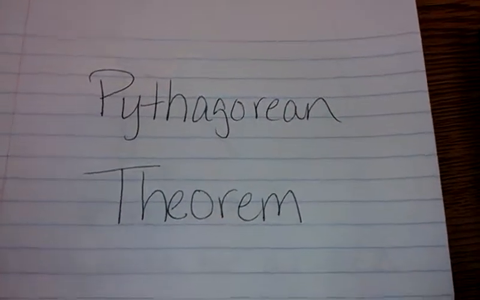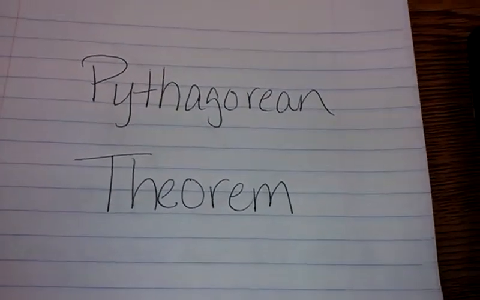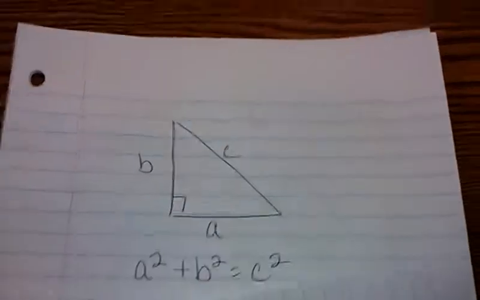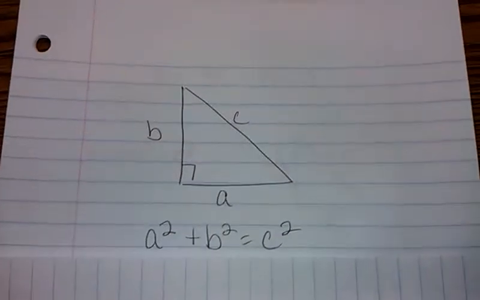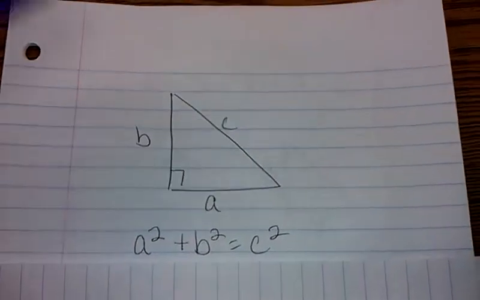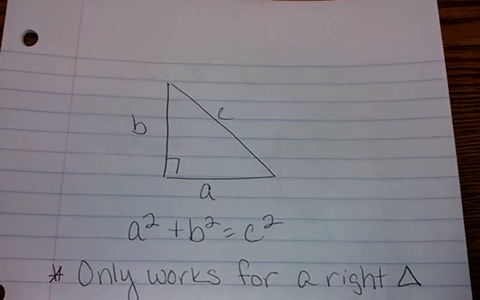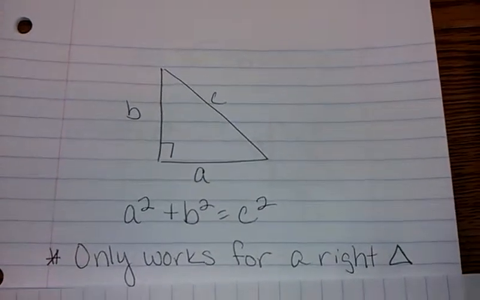This video is over the Pythagorean Theorem. The Pythagorean Theorem is a squared plus b squared equals c squared. It is always applied to a right triangle, and it only works for a right triangle.